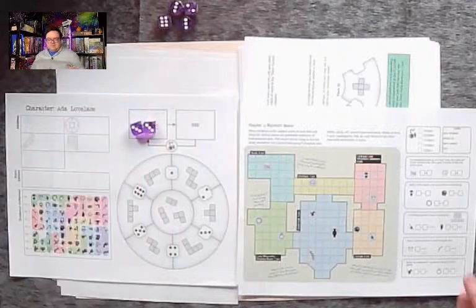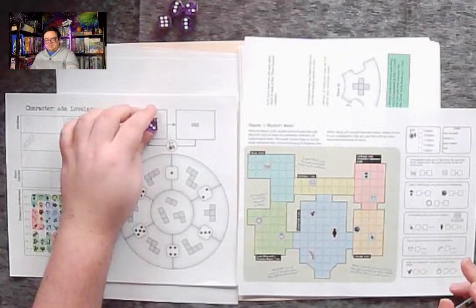So I rolled this 3 and 3. Okay. Then put them in my reserve. The little die there.